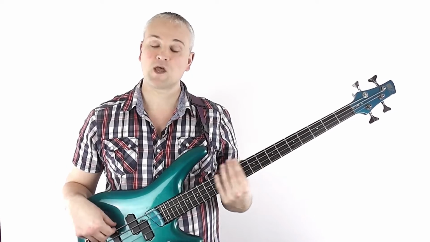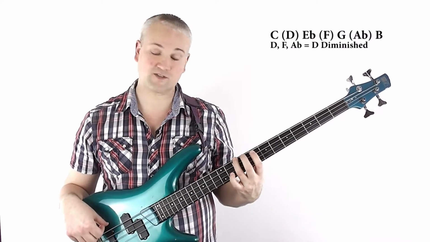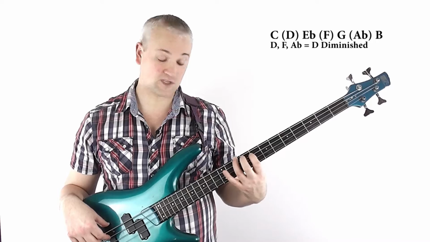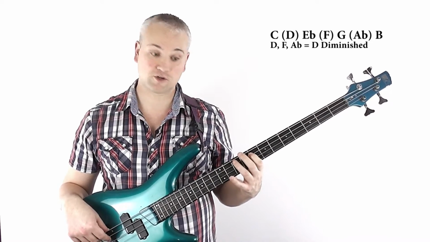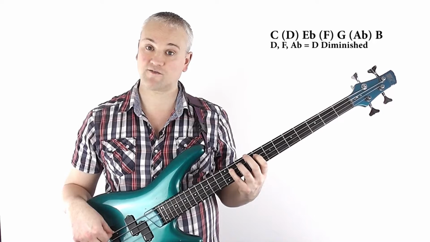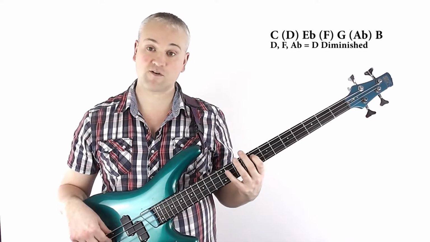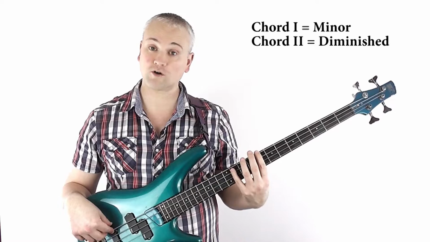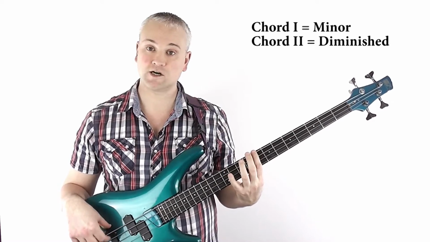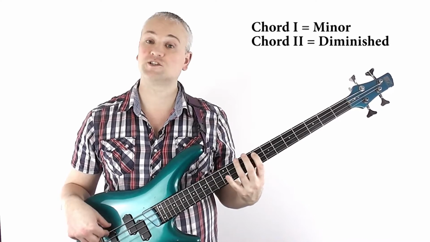C minor. Then chord 2, we have D, move up the scale, skip a note, we have an F, skip another note, skip the G to the A flat, we have D, F, A flat, which is a D diminished. So chord 1 is C minor, chord 2 is D diminished.